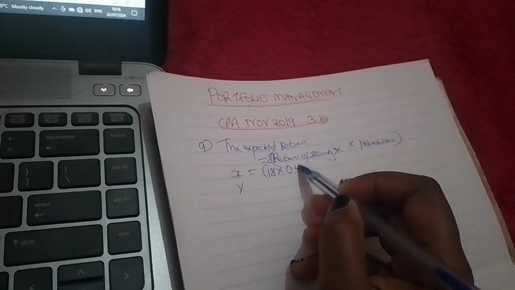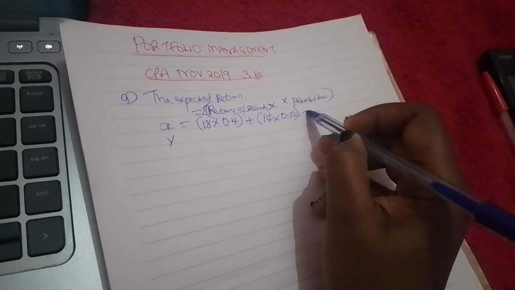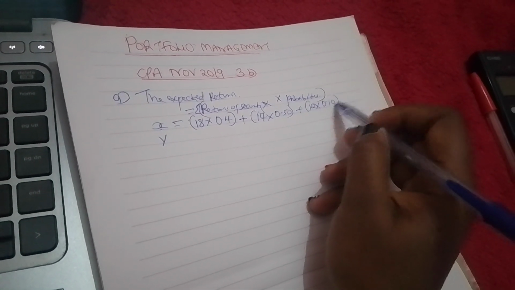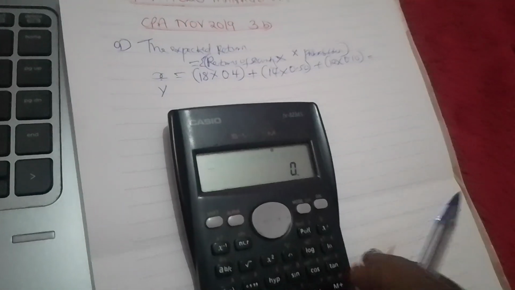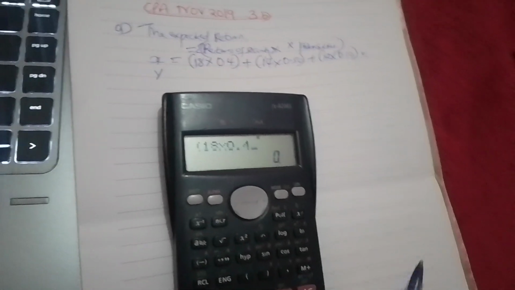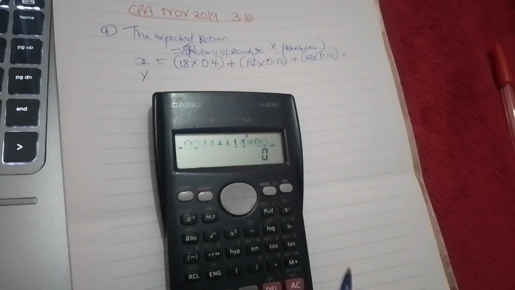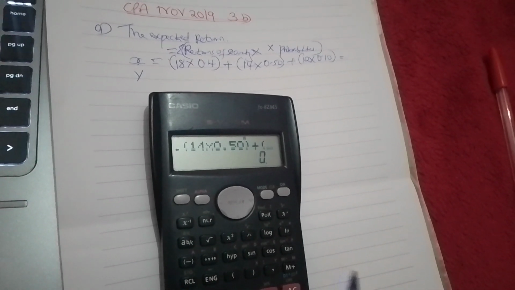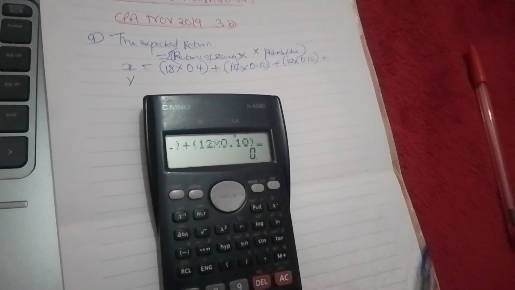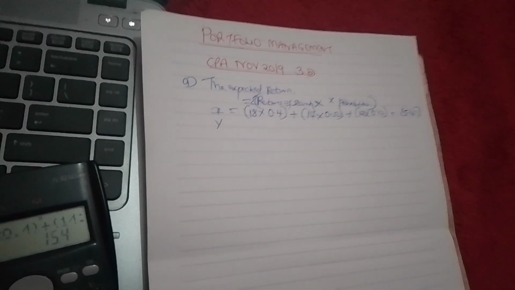So for security X, you are going to take the 18%. So you say 18 multiplied by 0.4, then you add 14 multiplied by 0.50, then you add 12 times 0.10, so that you get the expected return of security X. So it's 18 times 0.4, you add 14 times 0.50 plus 12 times 0.10. So you are going to get it as 15.4%. So that's the expected return of security X.